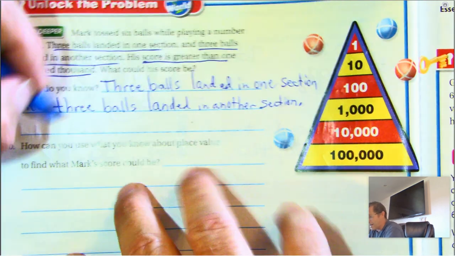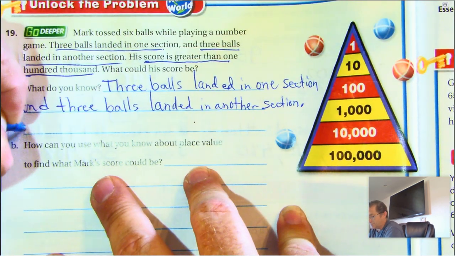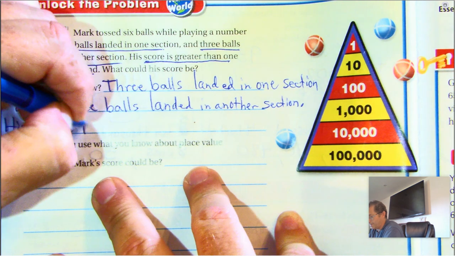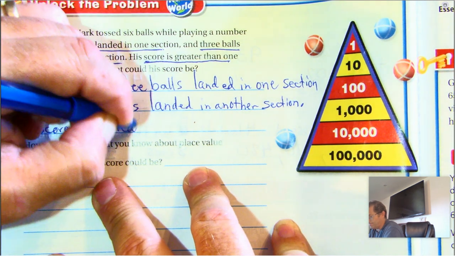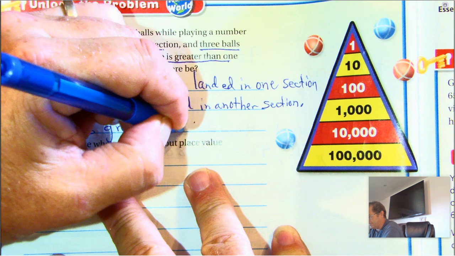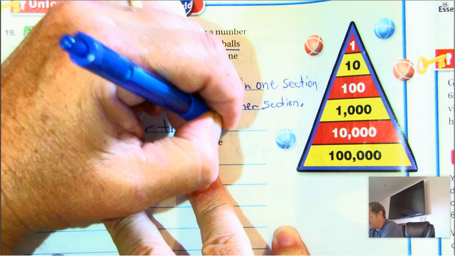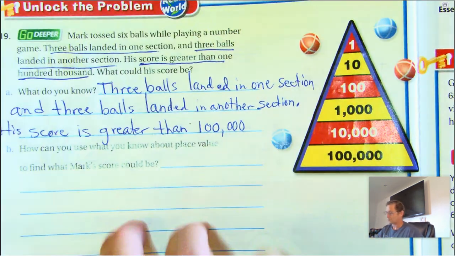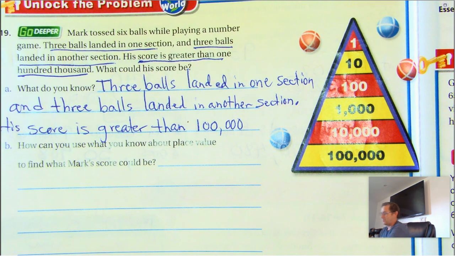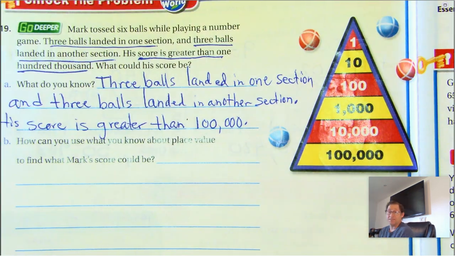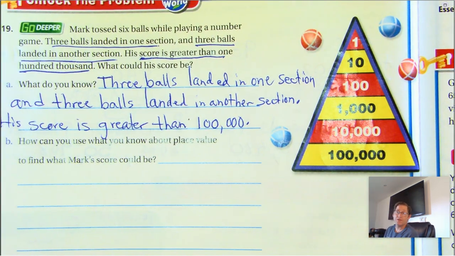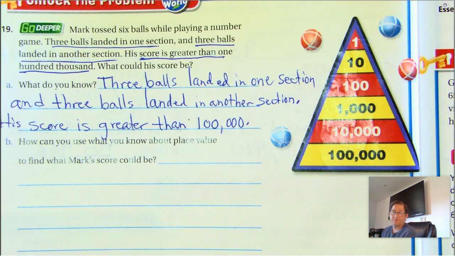And I also know that his score is greater than 100,000. So that gives us actually a lot of information. How can we use what we know about place value to find what Mark's score could be?